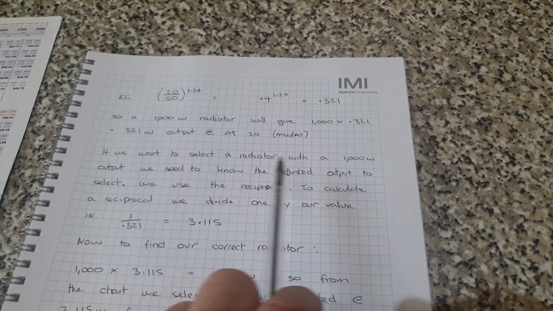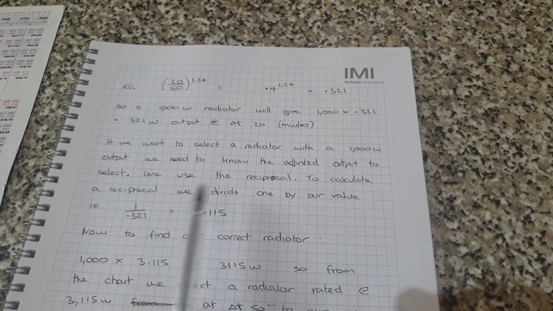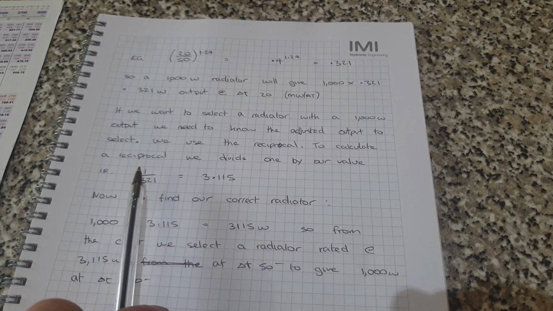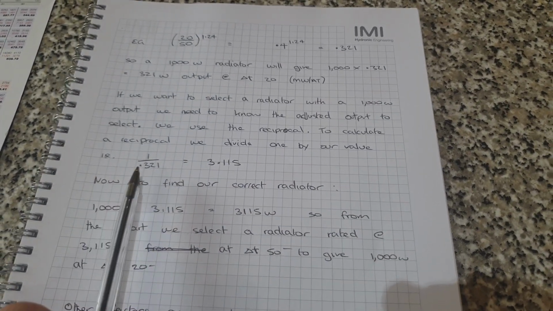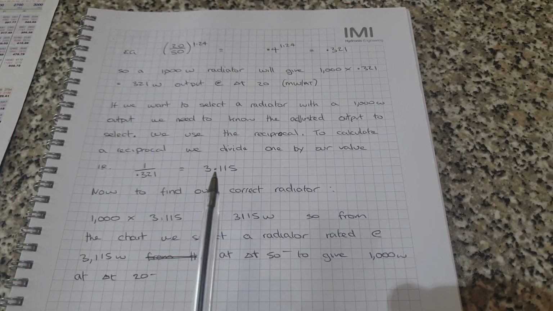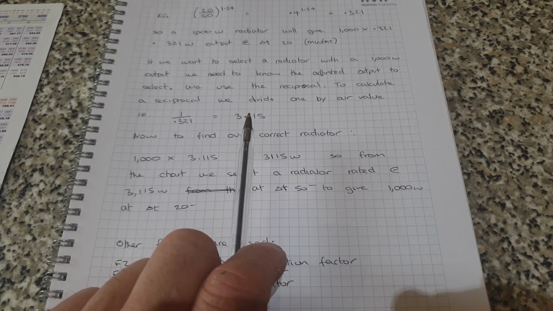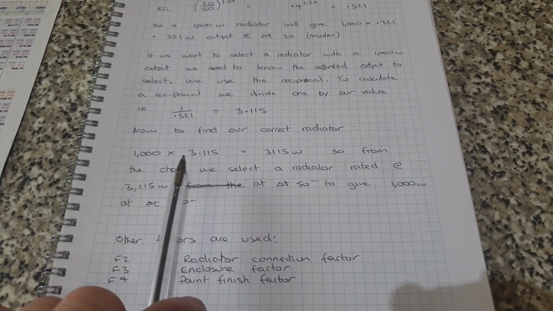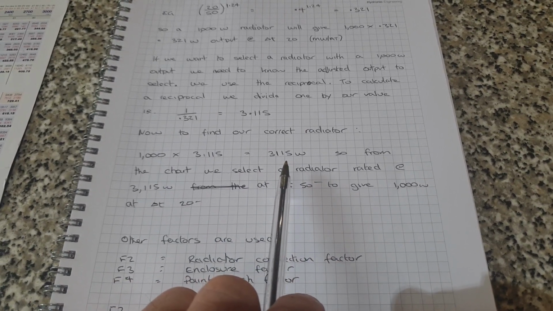So if we want to select a radiator with a 1000 watt output, we need to know the adjusted output to select. We use the reciprocal. To calculate a reciprocal, we divide 1 by our value. So this is 1 divided by 0.32, which was our calculated figure up here, and we get the answer of 3.115. So if we multiply our original radiator, the desired output, by 3.115, we will find it's 3,115 watts.